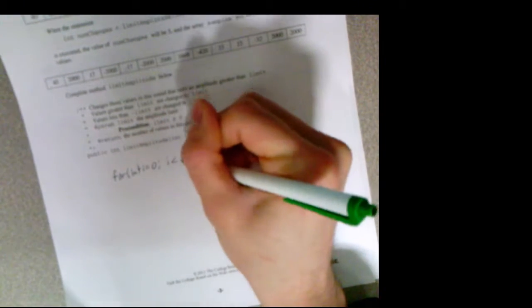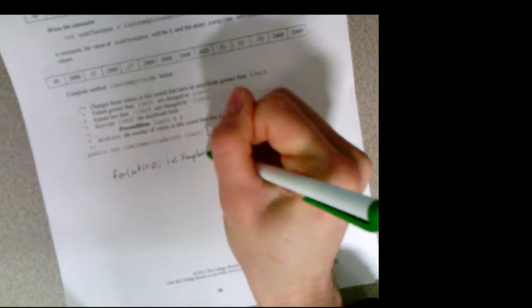All right, so for int i equals 0, i is less than samples.length, and this is to have us go through all of the samples, i++. It is an array, so it's going to be length.